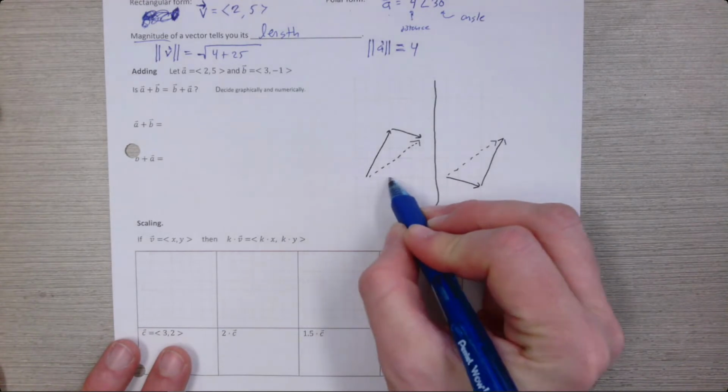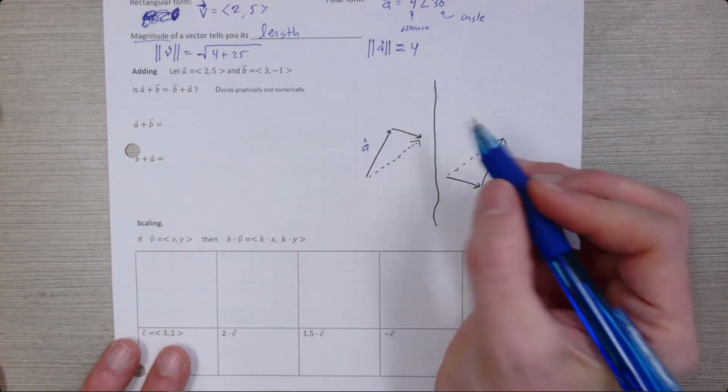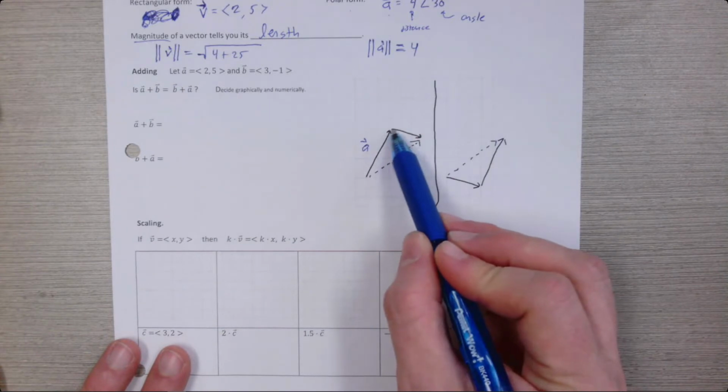Let's see, this looks like <2, 5>. So this would be vector A. And then this vector looks like I'm going over 3 and down 1.